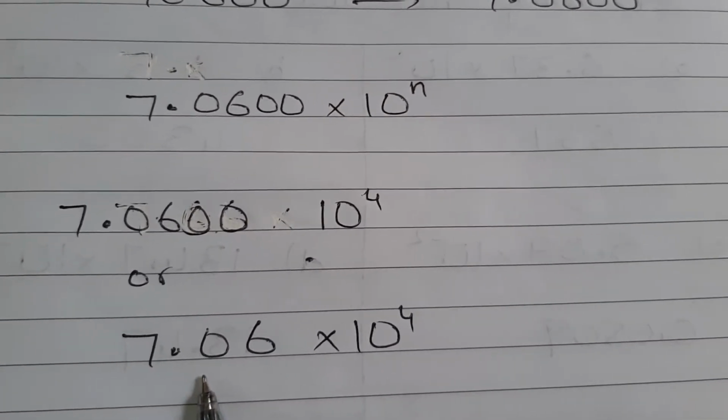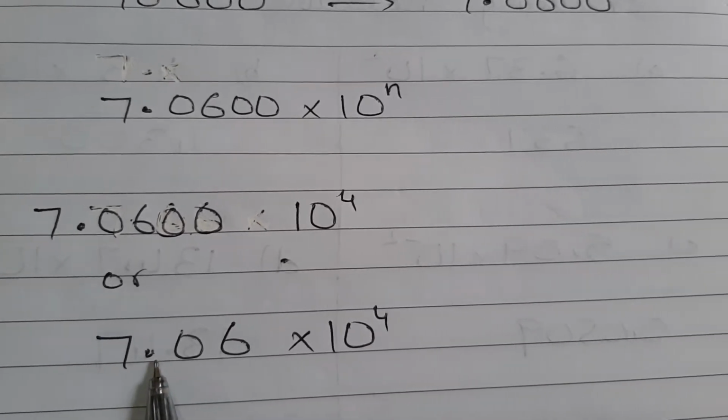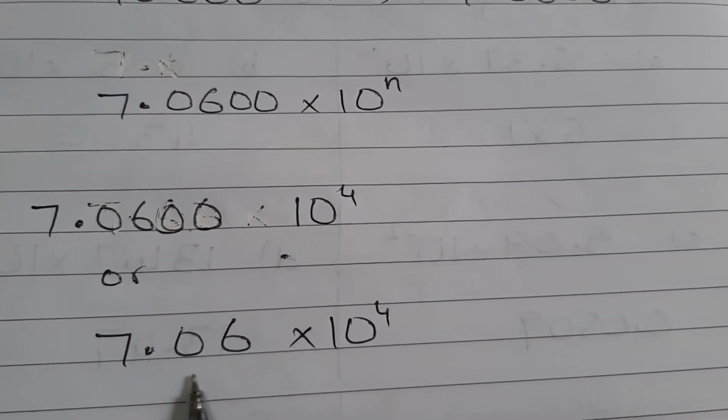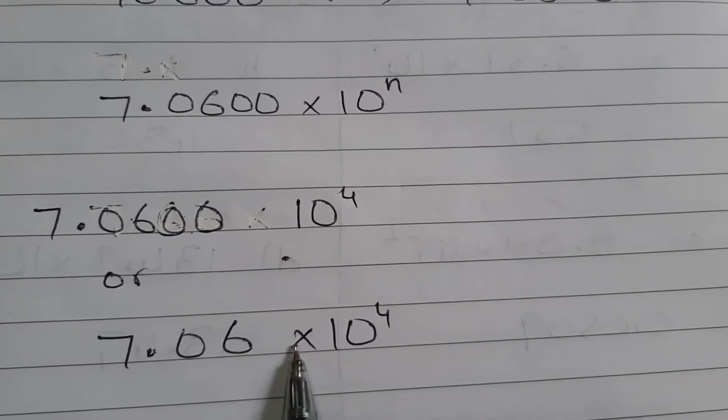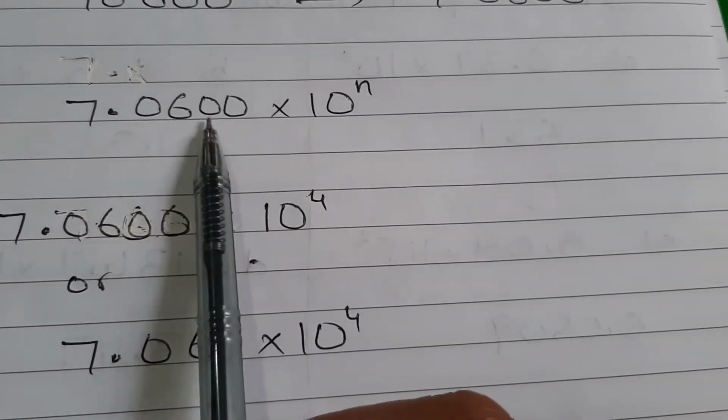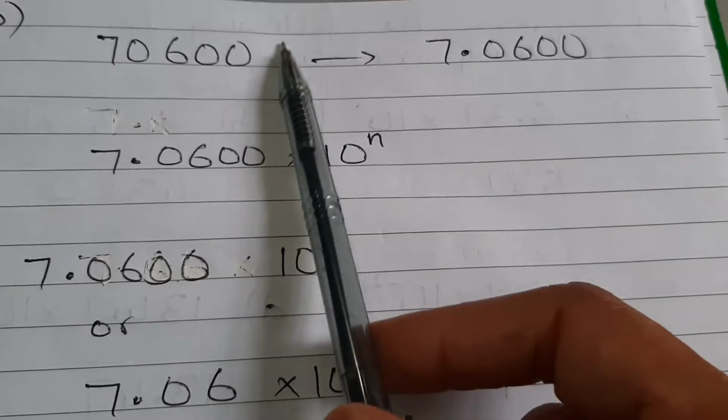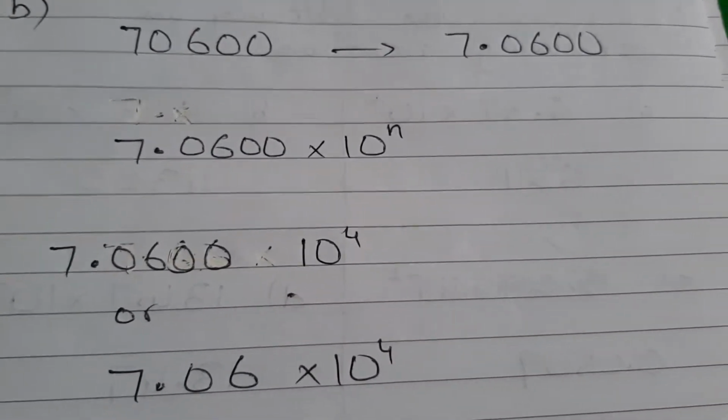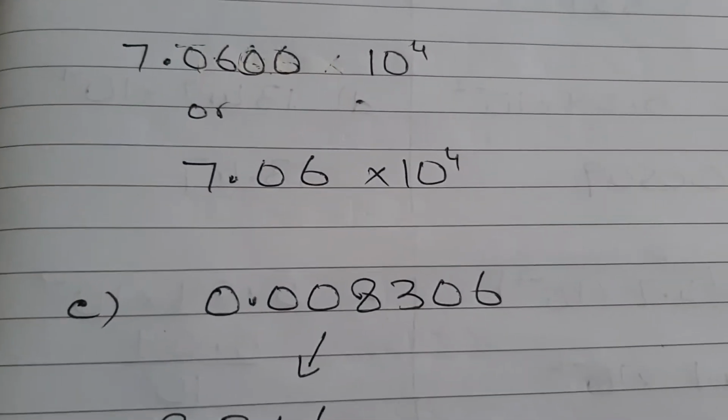You can write it like this also because it is the same thing. If I jump the decimal 4 places to the right, it will be 1, 2, 3, 4, and automatically I will get this thing. Sorry, this thing, right? Let's see another example.